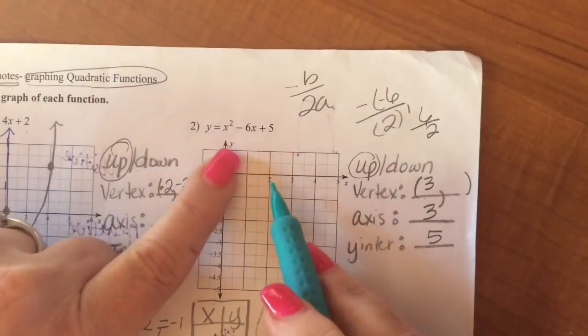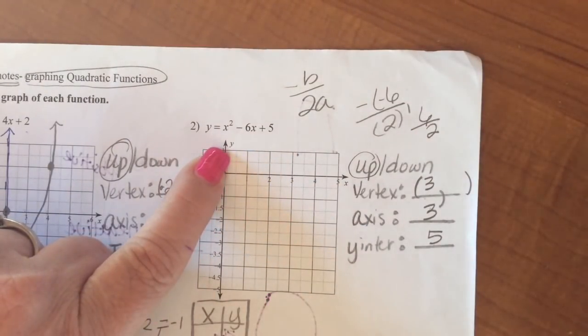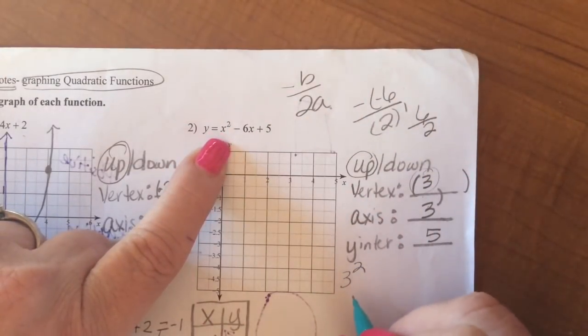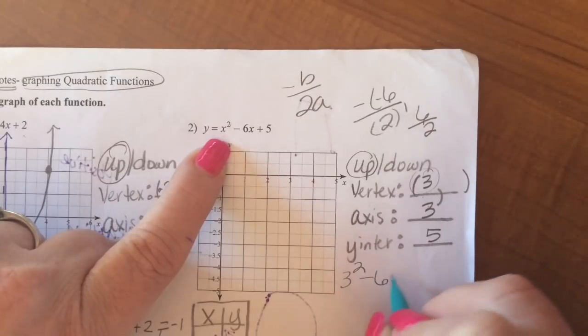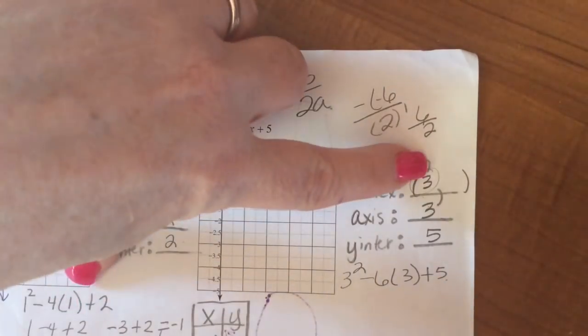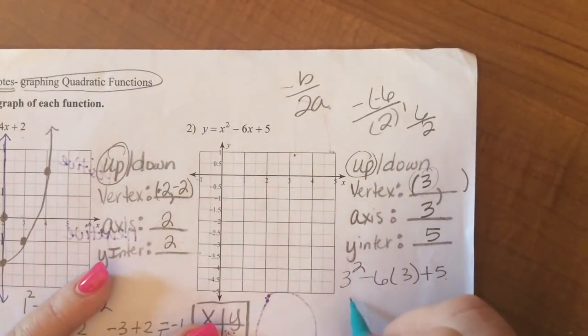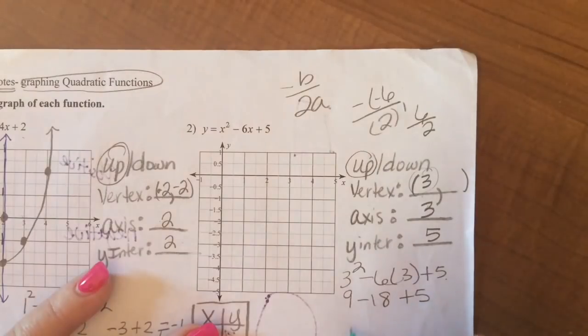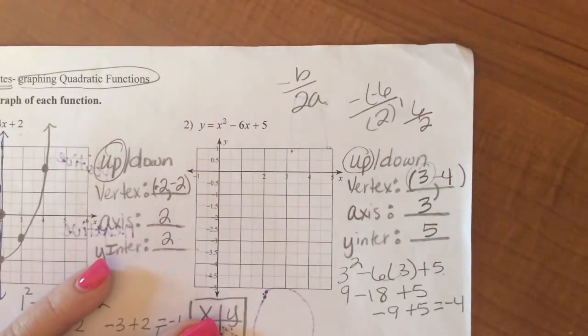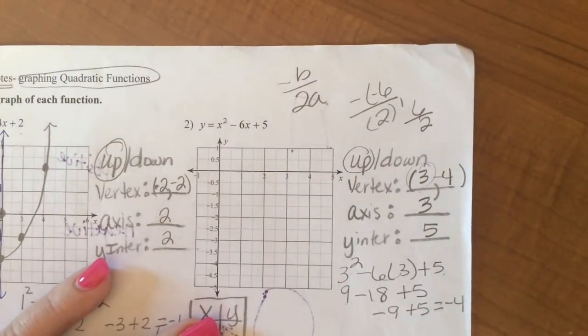Now I got to use this equation to find out for y. Like we said, we're going to substitute the x in. So it's x squared, so it's 3 squared minus 6 times 3 plus 5. And this is what's going to give us our y for our vertex. So 3 times 3 is 9. This is going to be minus 18 plus 5. So 9 minus 18 is a negative 9 plus 5. So this one is going to be a negative 4. So now I've got my vertex, a 3, negative 4.